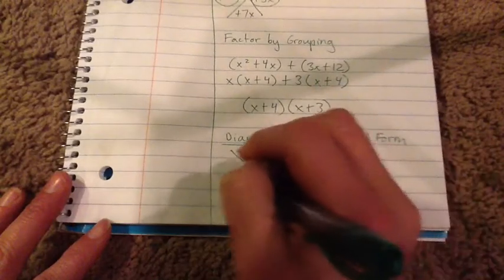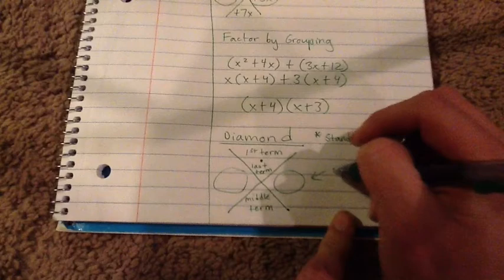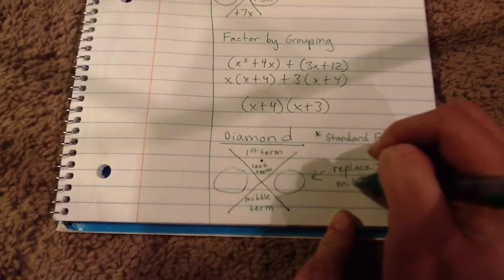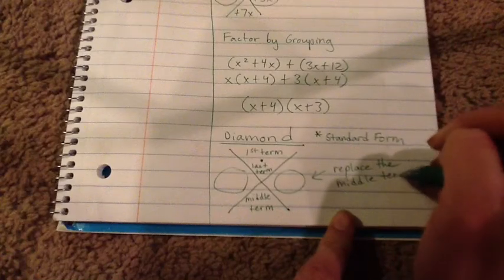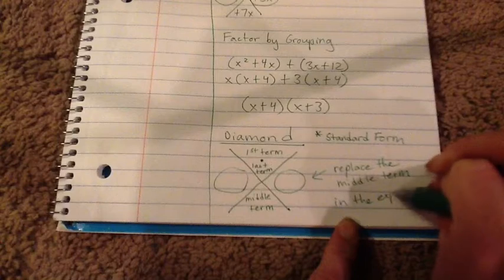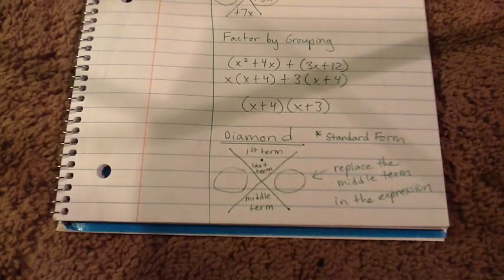And then these are the numbers that you want, and those replace the middle term in the expression, so that every time you're going to end up with 4 terms and then you factor by grouping.